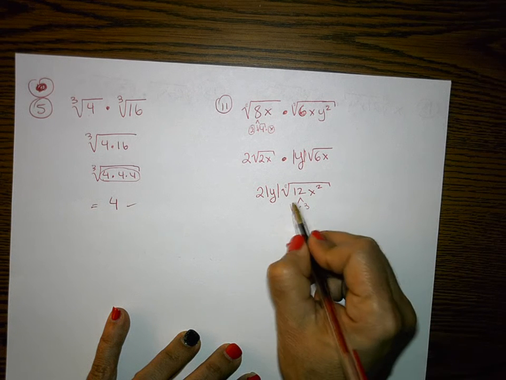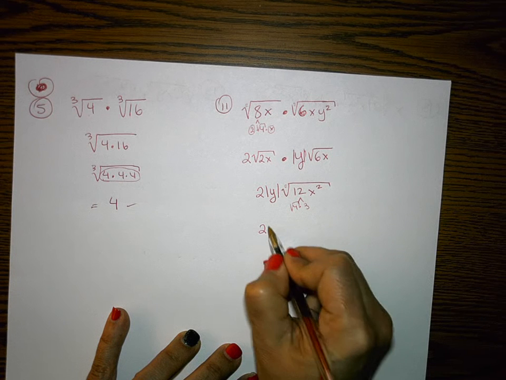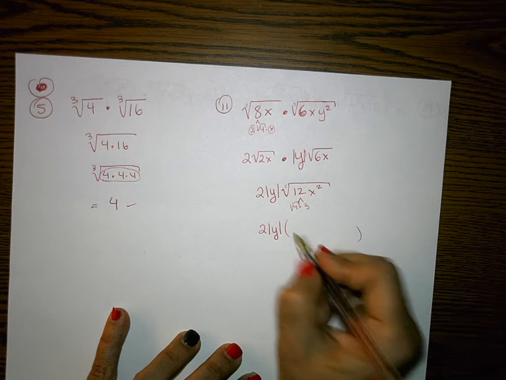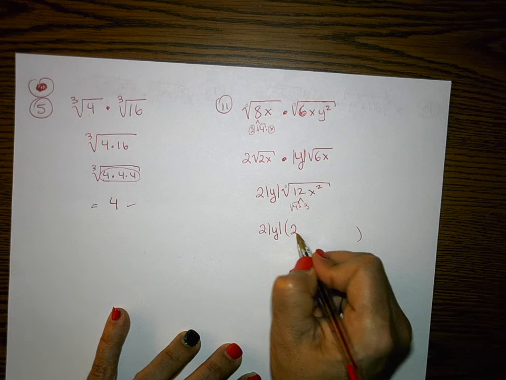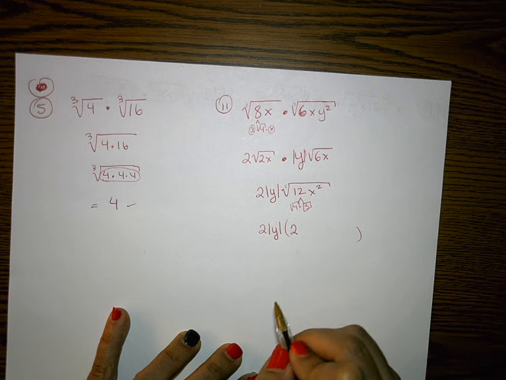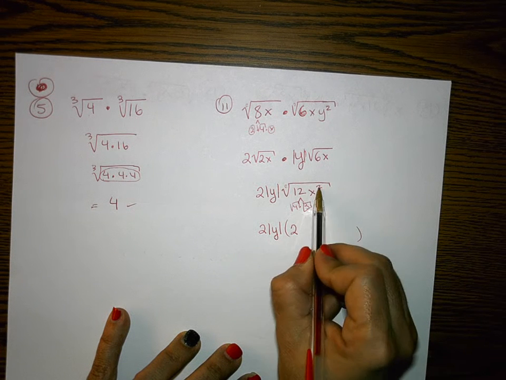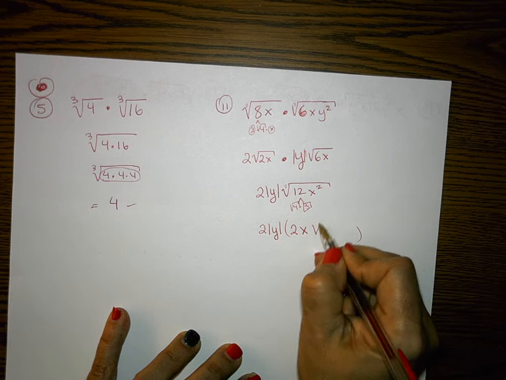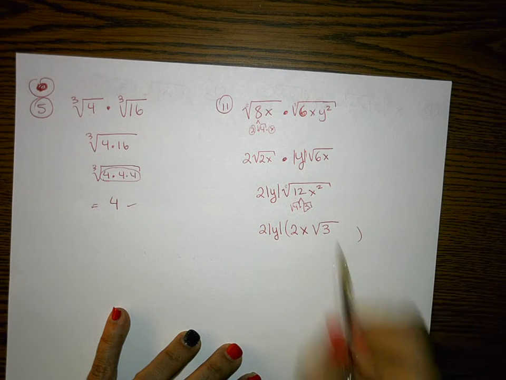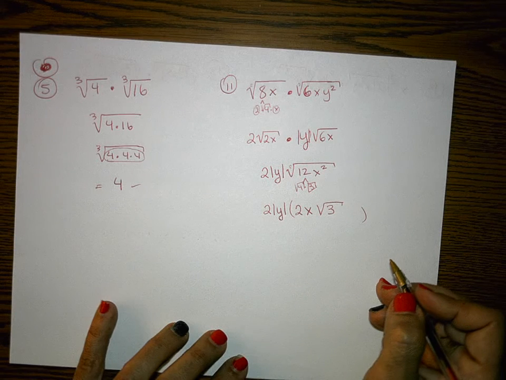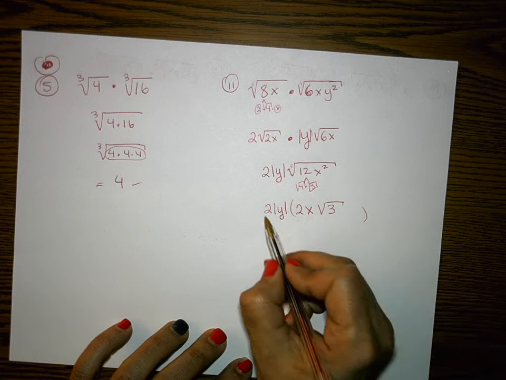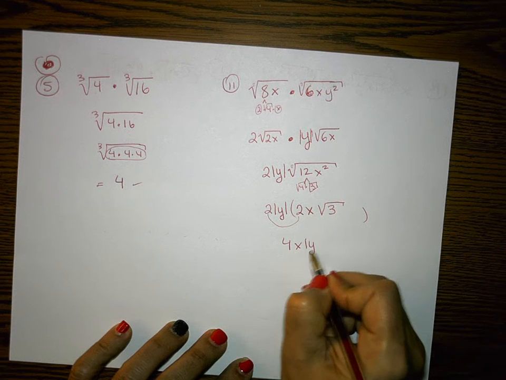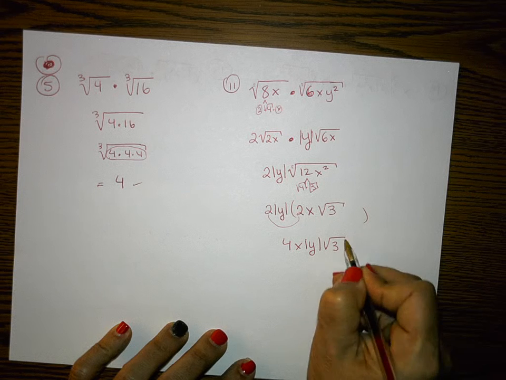I can take the square root of 4, which will be 2 times the absolute value of y. Let me open it and take things out. 2 times the square root of 4 is 2, but this 3 is going to have to stay inside. And the square root of x squared, 2 divided by 2, is 1. And the square root of 3 has to stay inside. Okay? So now we can go ahead and multiply whatever's left over. 2 times 2 is 4. We have an x, and we have the absolute value of y, and we have the square root of 3.